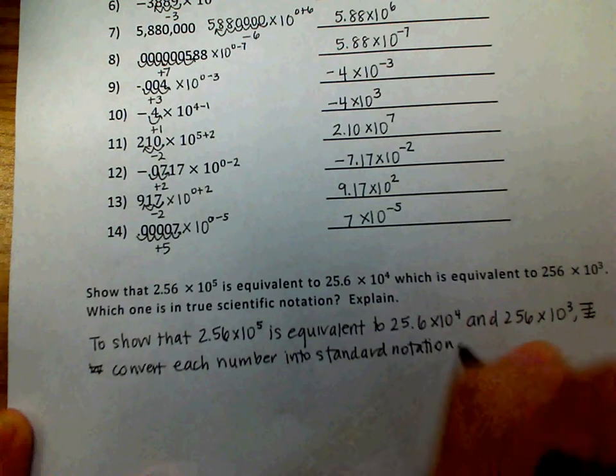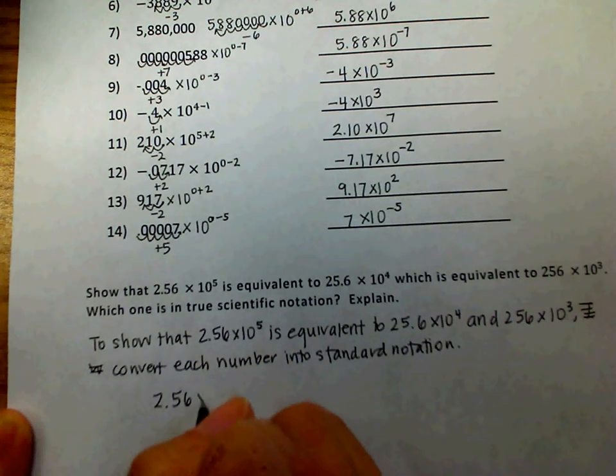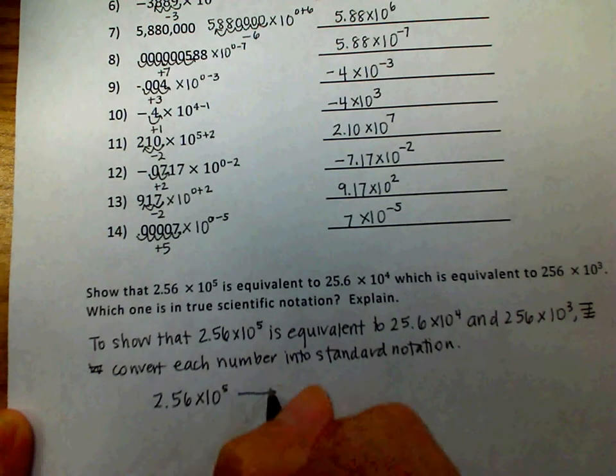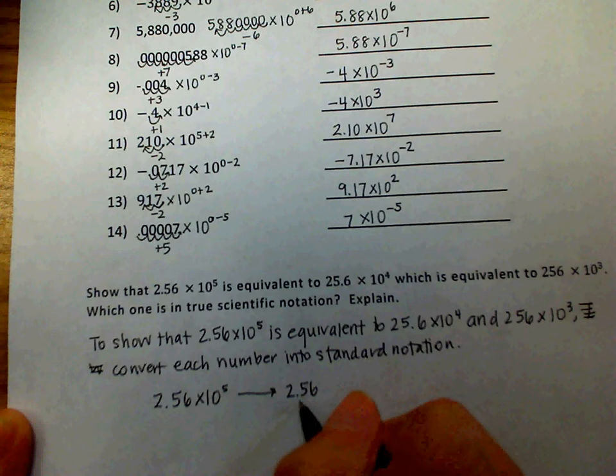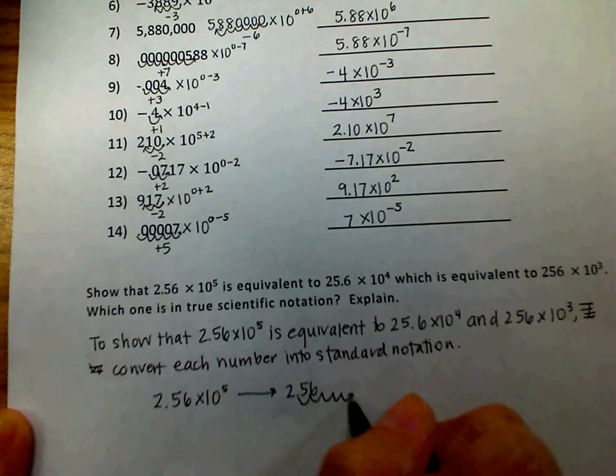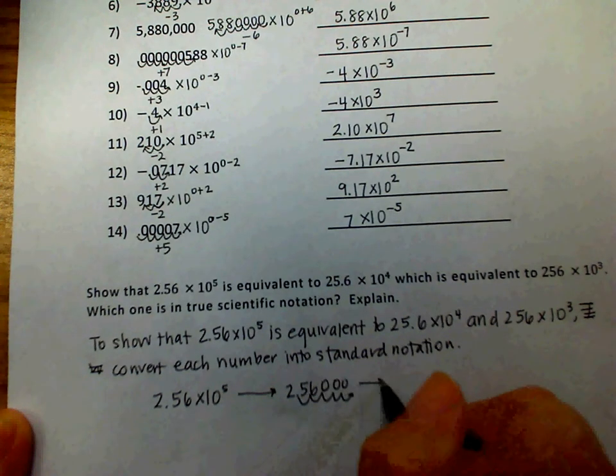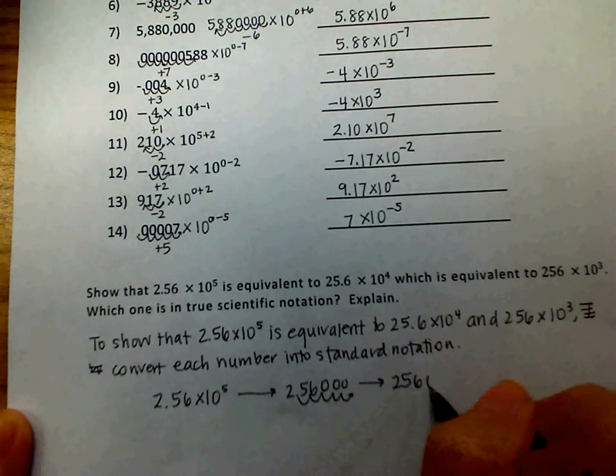So 2.56 times 10 to the 5th, you would take 2.56 and you go 1, 2, 3, 4, 5, add 3 zeros, and it becomes 256,000, okay?